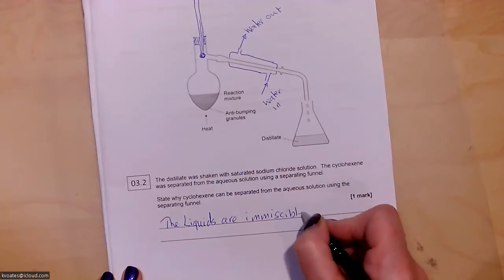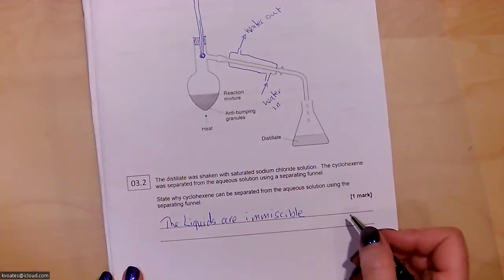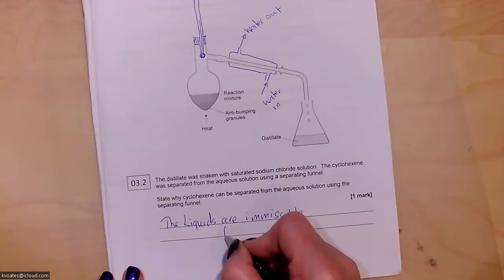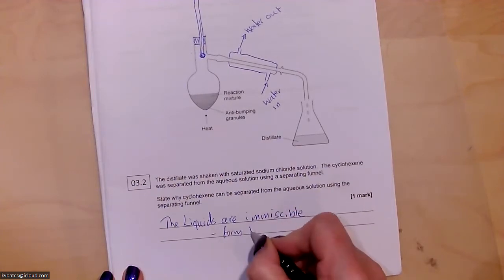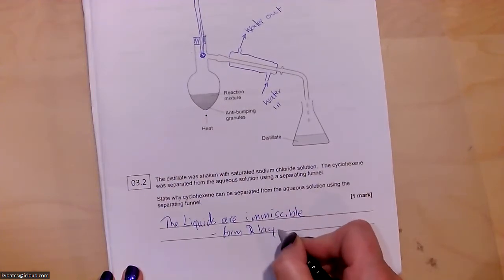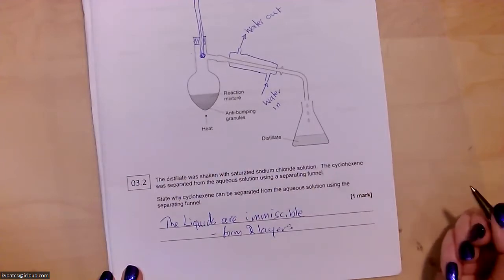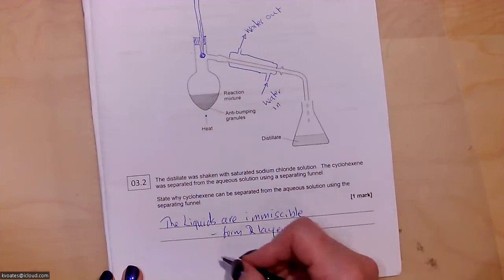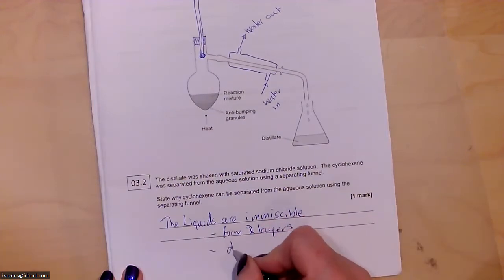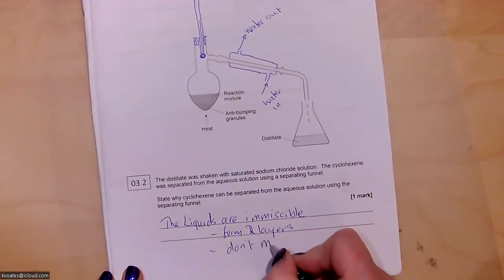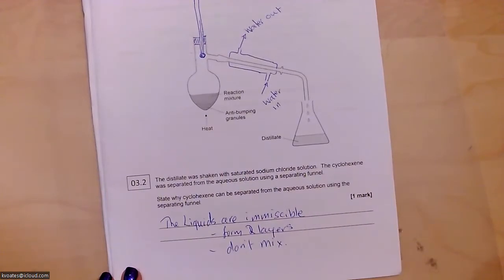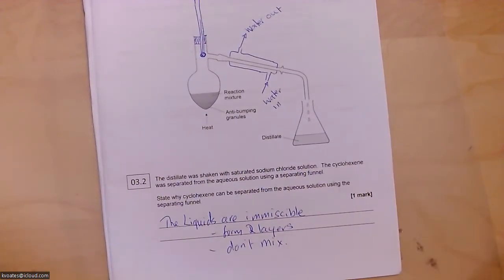Immiscible means cannot be mixed. You could also write the liquids form 2 layers. That would be all right. Or you could say the liquids don't mix. So any of those which suggest that you've got 2 layers and they don't mix and they're immiscible.